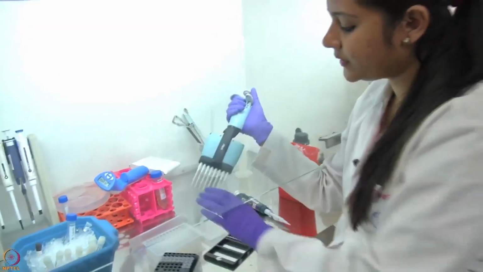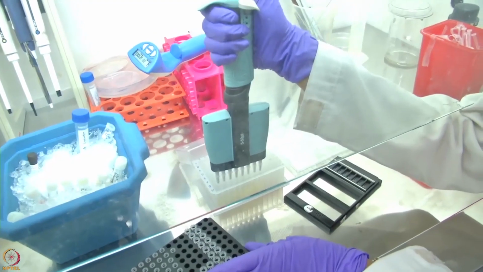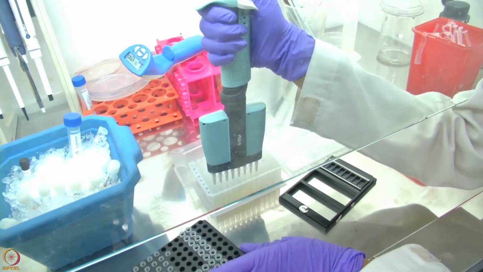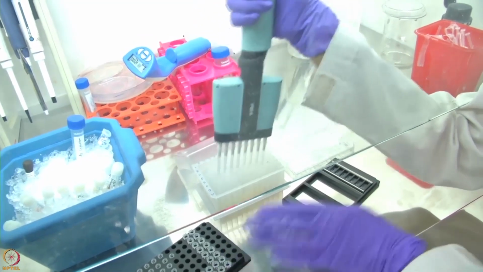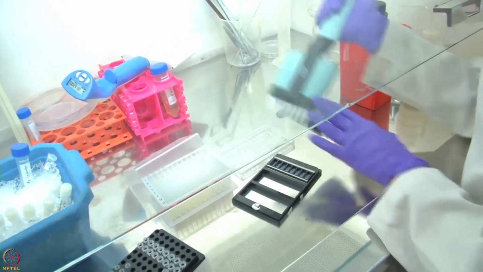So this is the 50 microliter pipette. I'm going to mix the serum sample once before adding it to the slide. So once this is done, we'll add the serum samples to the slide.